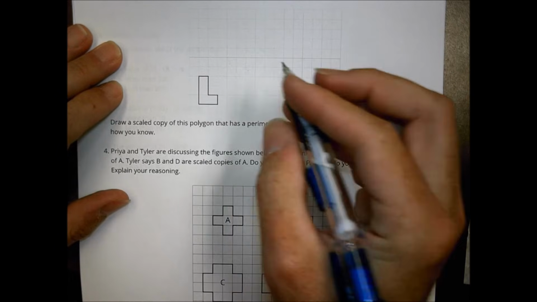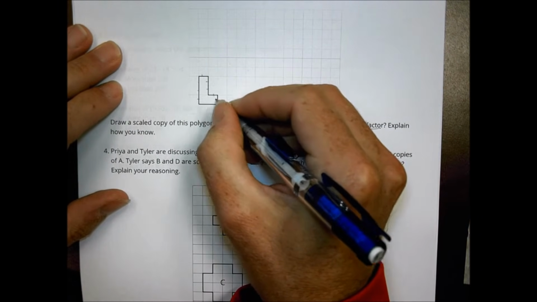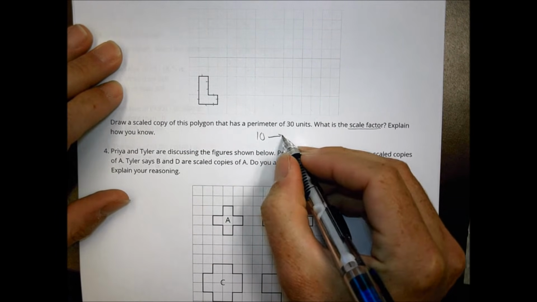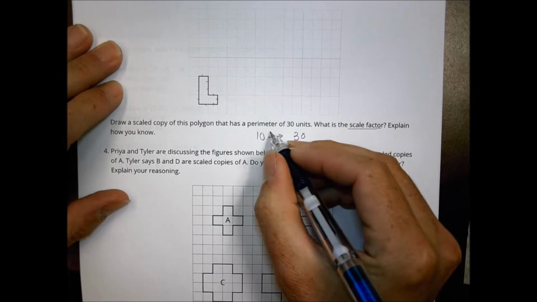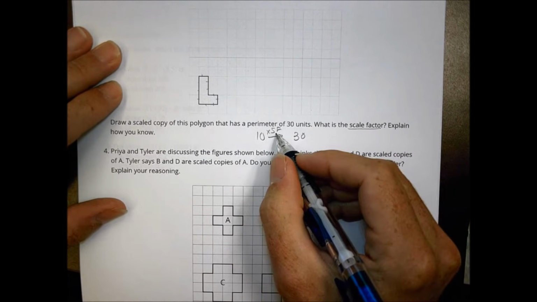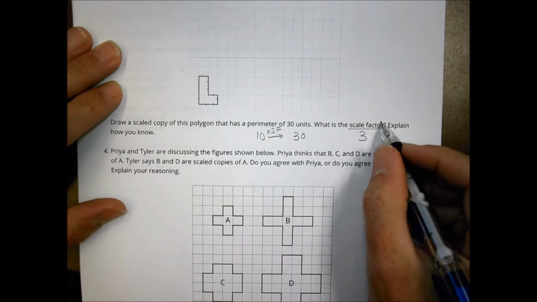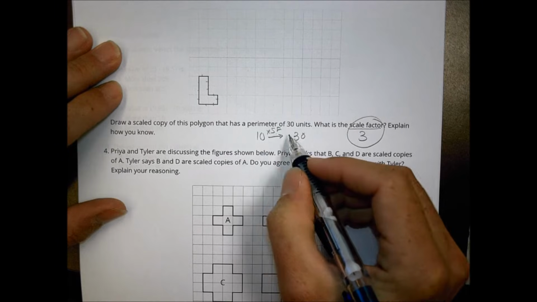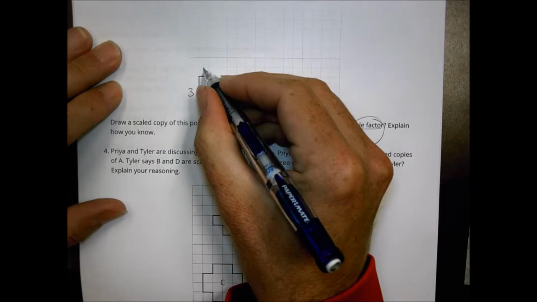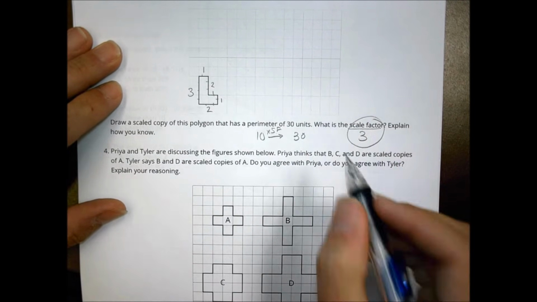So if I'm going to go from here, which has 1, 2, 3, 4, 5, 6, 7, 8, 9, 10, if I'm going to go from a perimeter of 10 to 30, I have to multiply by the scale factor. So what number times 10 will give you 30? That's your scale factor. In this case, it's 3, because 10 times 3 gives you 30. So that means I'll take each length, and I have a 3, a 1, a 2, a 1, a 1, and a 2, and multiply them all by 3.